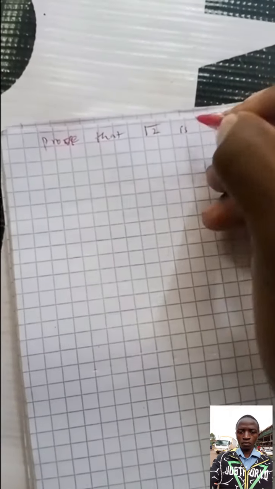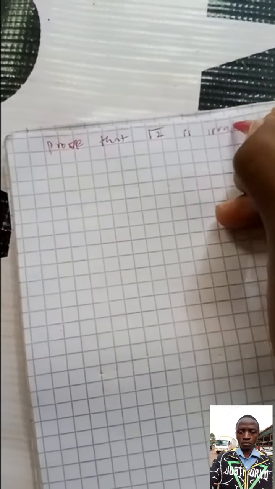Prove that root 2 is an irrational number.